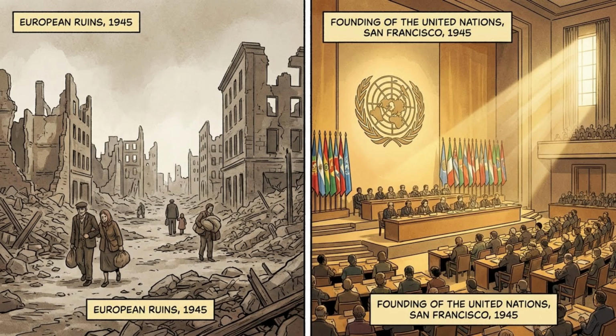After 1945, Germany and Japan were occupied and rebuilt under Allied supervision. The United Nations was created, hoping to prevent future global wars. The United States and the Soviet Union emerged as superpowers, soon entering the Cold War. Borders changed, empires collapsed, and many countries in Asia and Africa moved toward independence. World War II didn't just end one era. It created the world we still live in today.